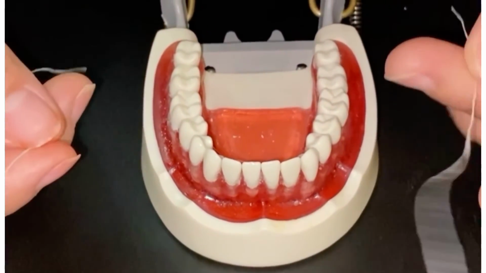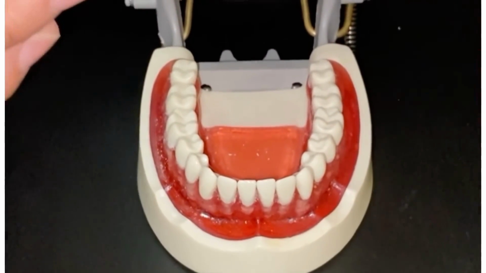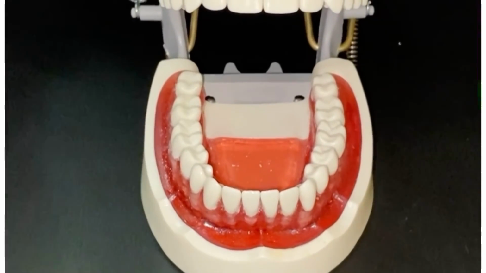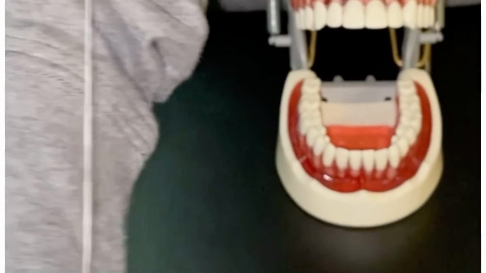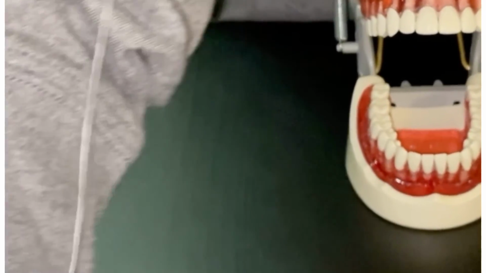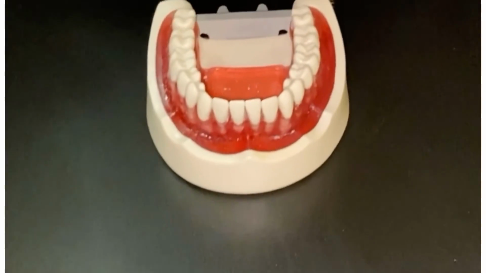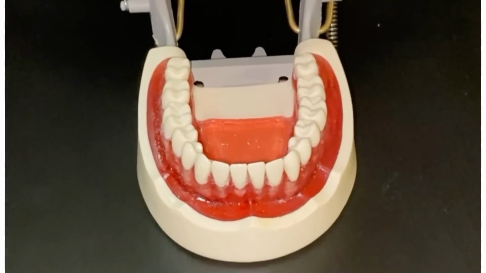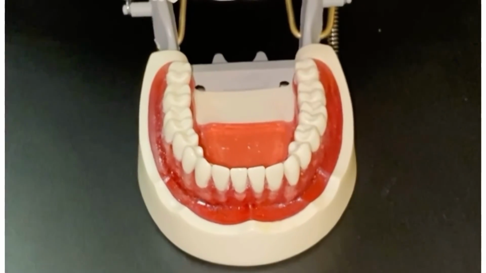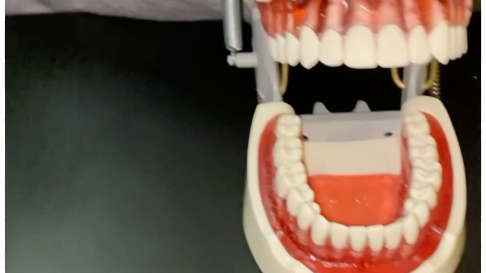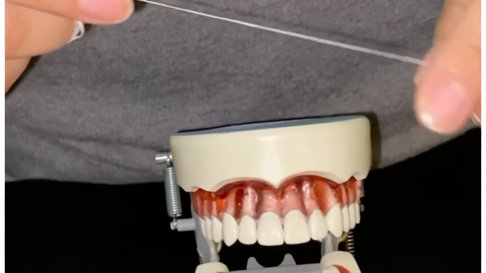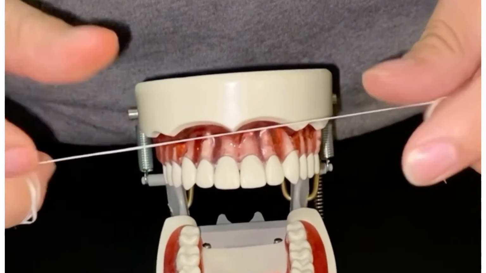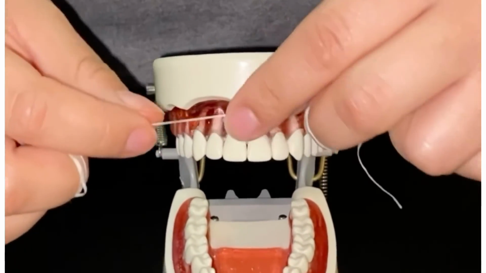Now I'm going to give you guys a demonstration on how to floss. I have my piece of wax floss ready to go. I use my arm to measure the floss, and usually you want it to be 12 to 15 inches long. You want to take the floss and wrap it around your middle fingers. You don't want to wrap it too tight because you don't want your fingers to turn purple. And then you're going to use your index finger and your thumbs to control the floss.